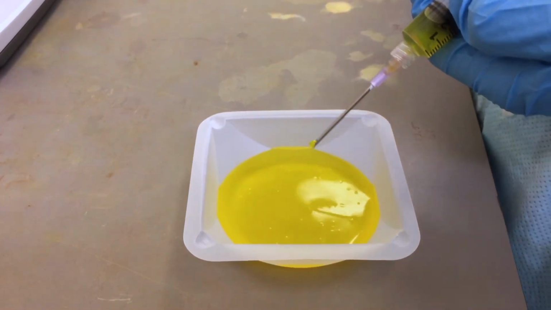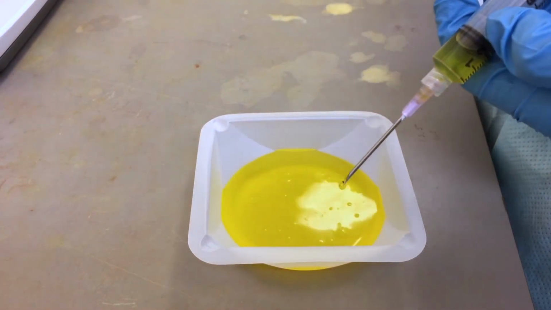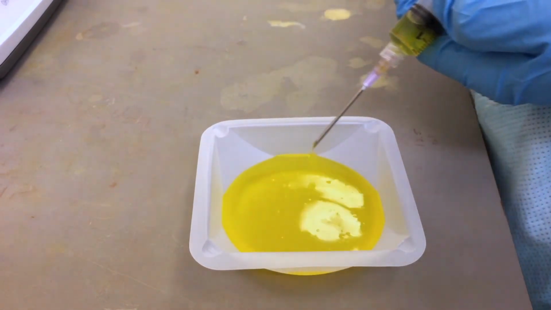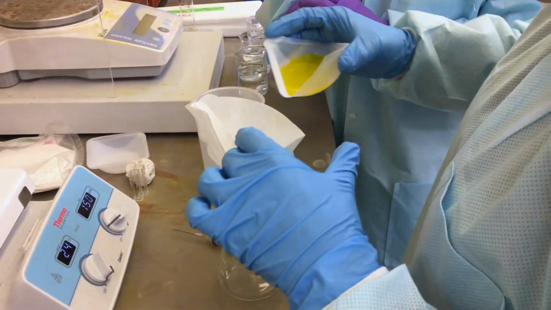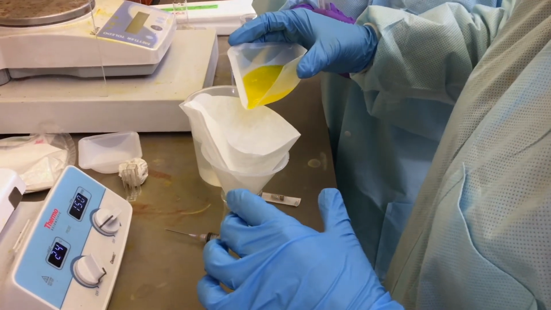by droplet. Try to avoid drops falling on top of each other by moving the needle around because the beads may start to stick to each other and create malformed beads, or the beads may combine to make a bigger size.